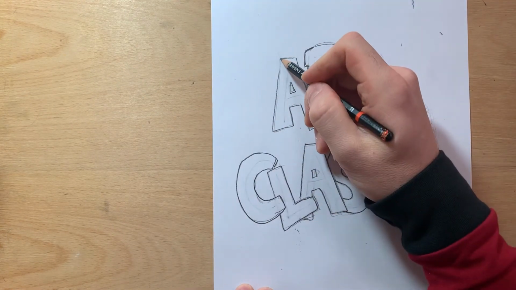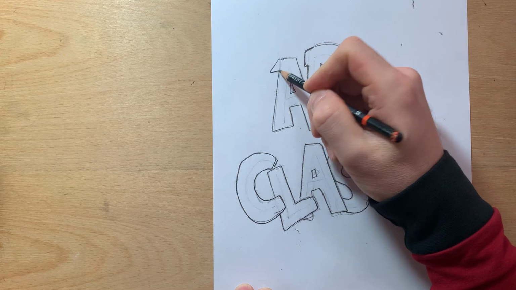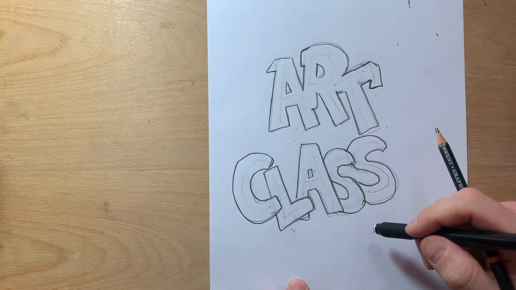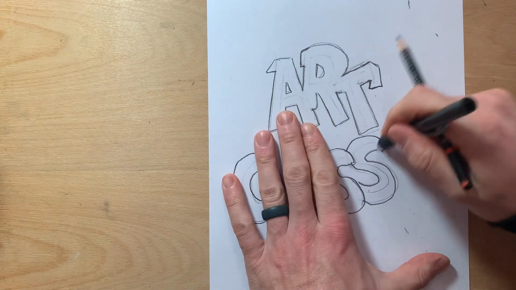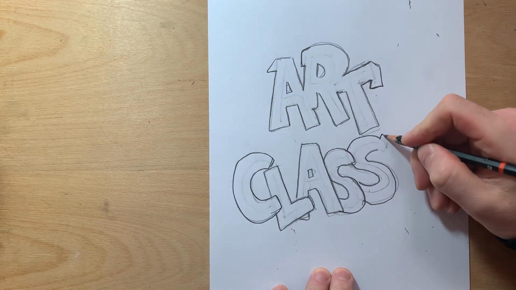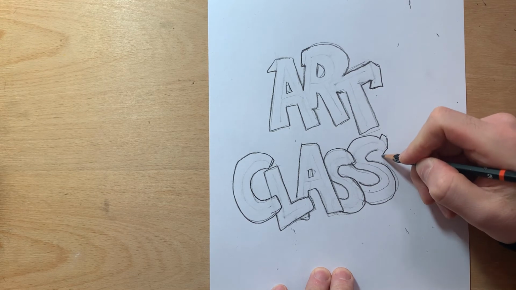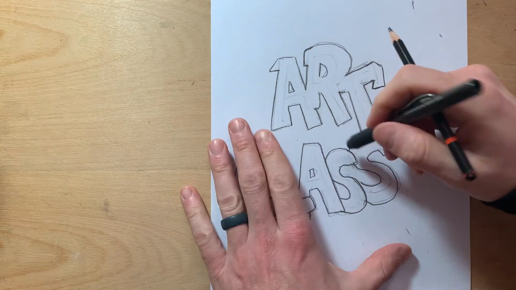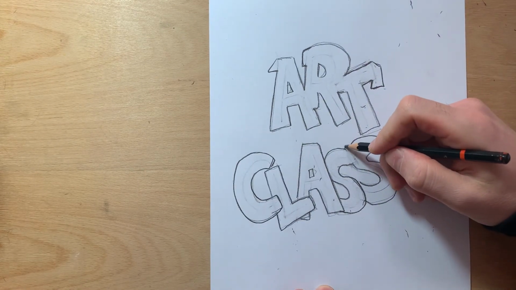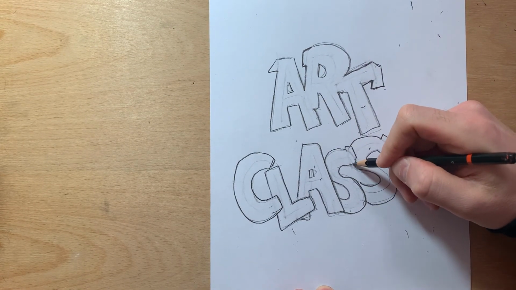Have little parts that kind of jut off like this and create these different sorts of looks. We can do that. And all I'm doing is I'm just kind of bringing up little areas here and there on each one of my letters. So you can do stuff like this.